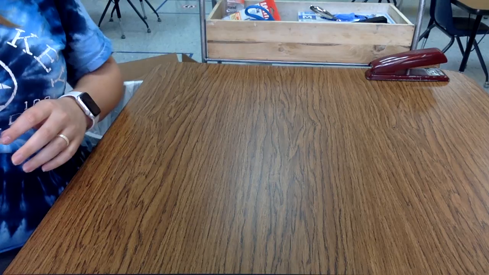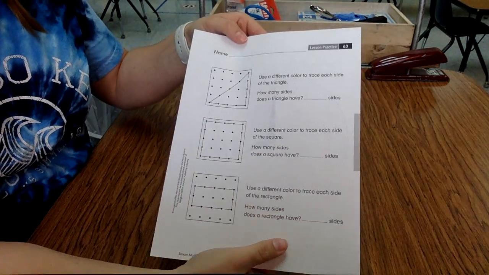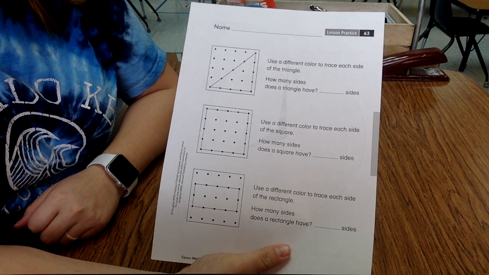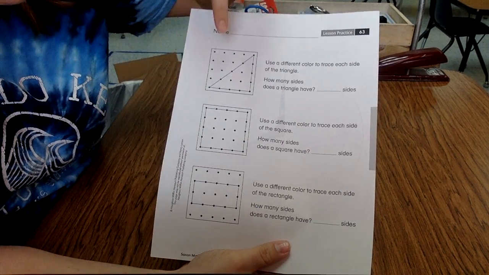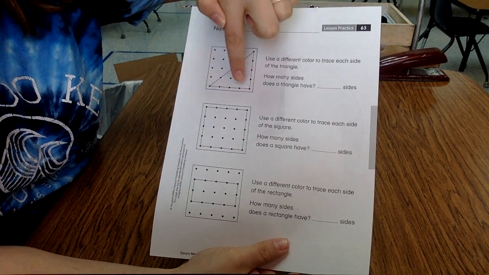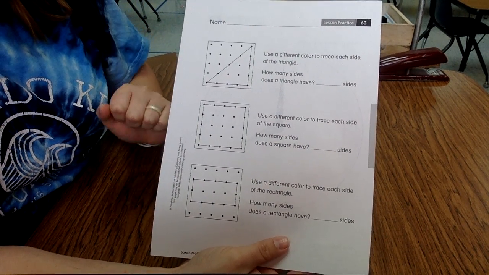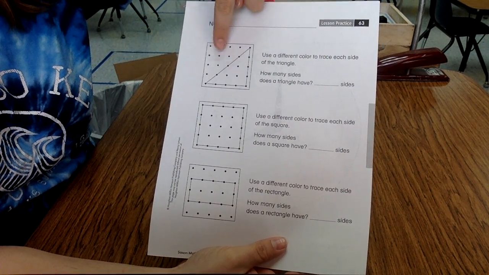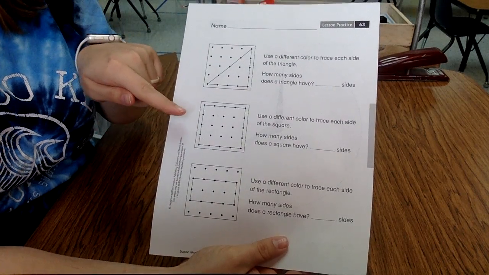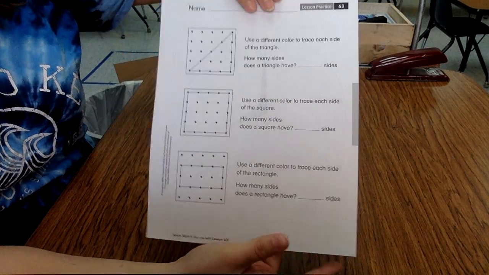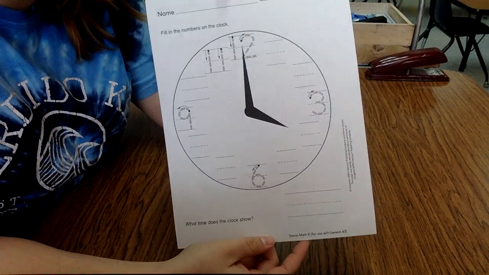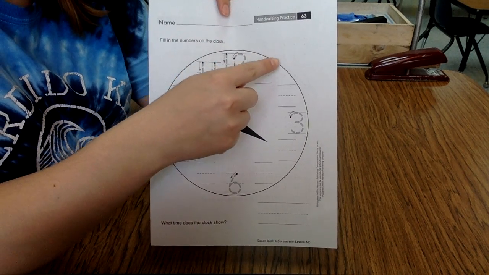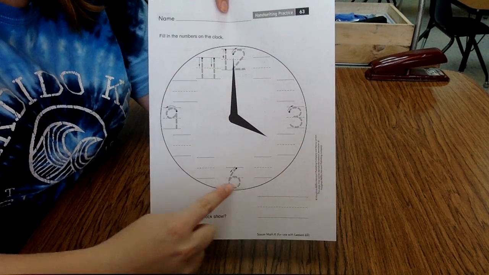So for your work today, you have this sheet. And up here, it says use a different color to trace each side of the triangle. So you're going to use 3 different colors here because you have 1, 2, 3 different sides. And then it says how many sides does a triangle have? You're going to write the number here. So this one would be the number 3. You're going to continue to do that with a square and a rectangle. You'll flip it over, and we're going to talk about a clock some more. So you're going to fill in the numbers on the clock. Remember, our clock starts with 12, and then it goes to the number 1, and it goes all the way around.